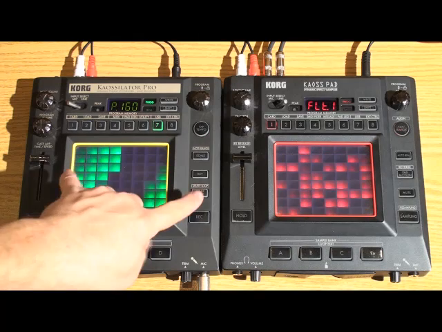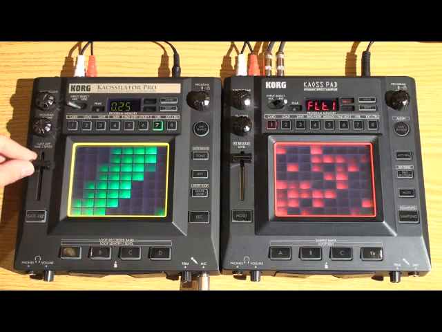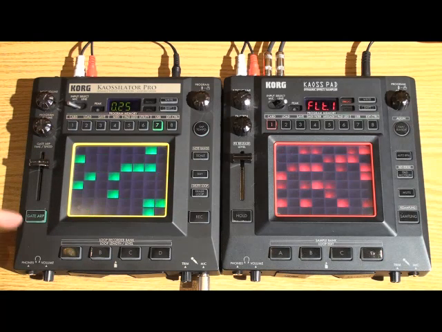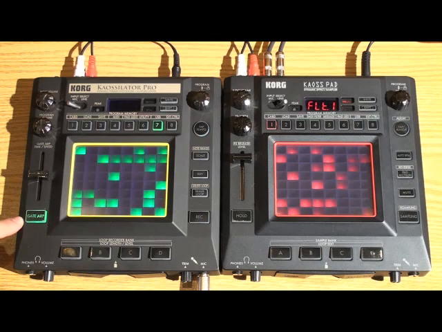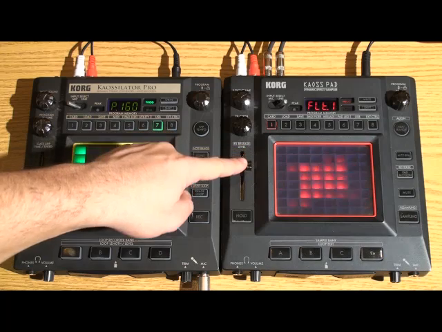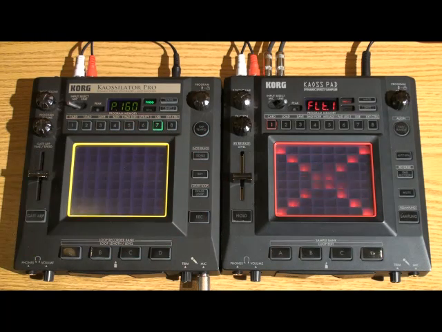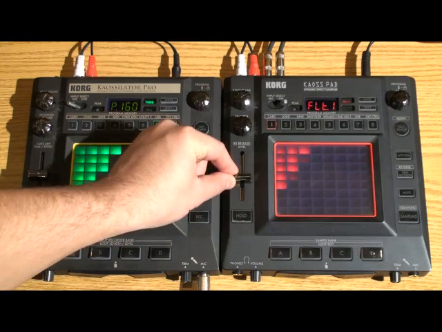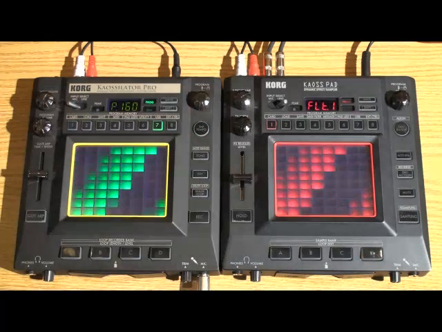The sliders do very different things on each one of these. On the Kaossilator Pro, it adjusts the speed or gate arp time of the arpeggiator that's built in, and the button right below it turns the arpeggiator on and off, and you can see it blinking in time with the arpeggiator speed. So on the KAOSS Pad 3, that controls effects release. So there's a tail at the end of the effect, like a little delay tail, for example, if it's a delay, and you can adjust how intense that effect is. Also, you can use this to adjust the levels of individual samples that you've recorded.